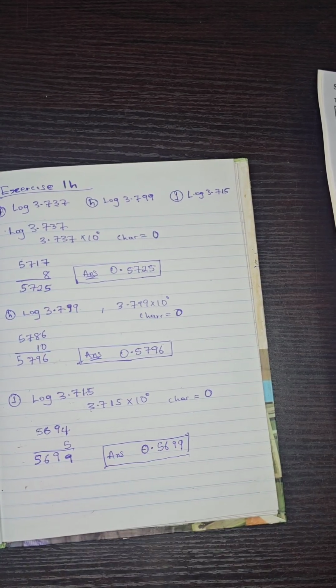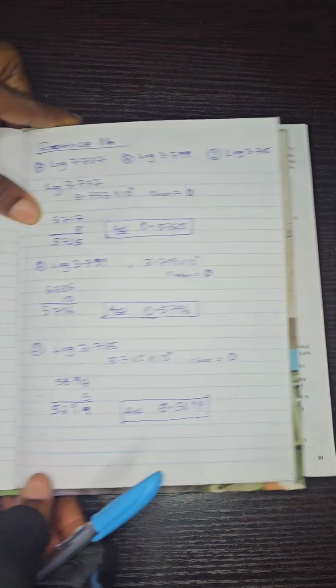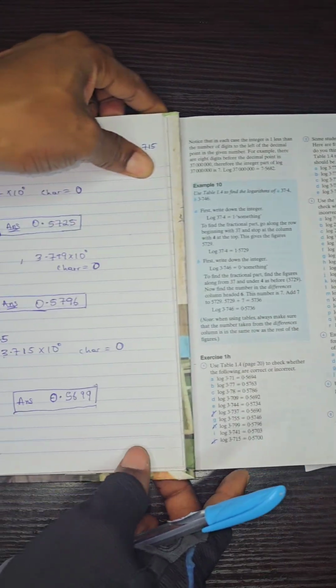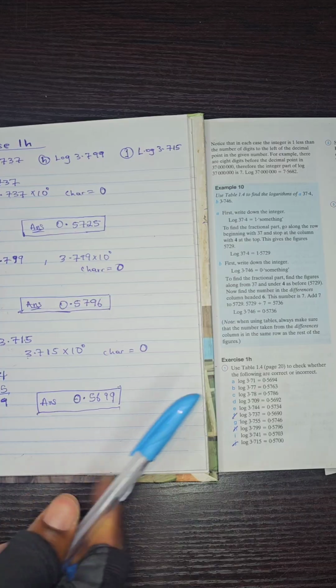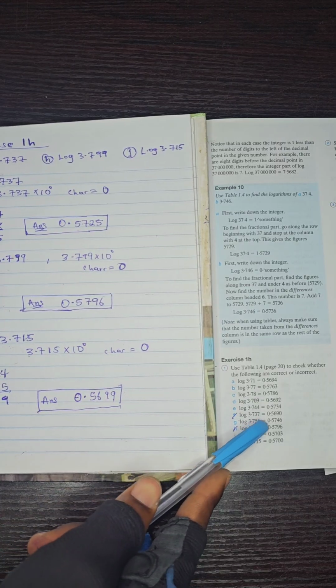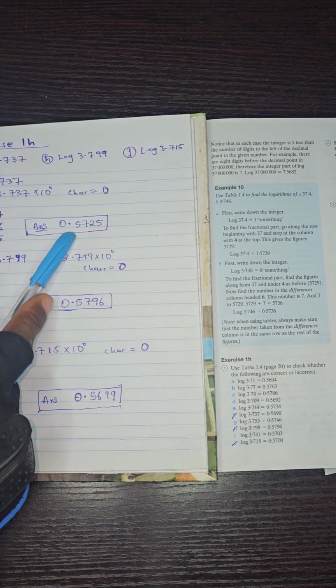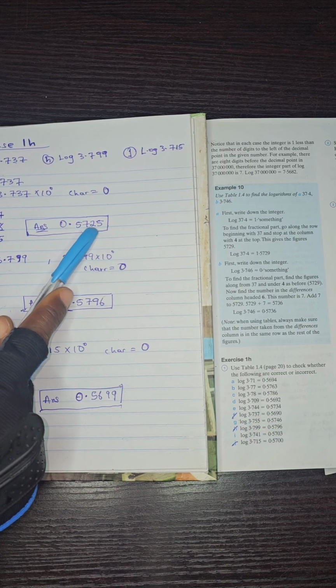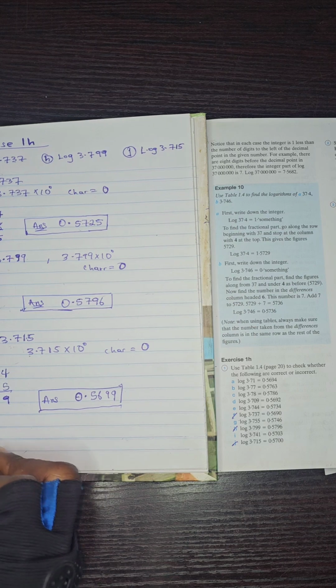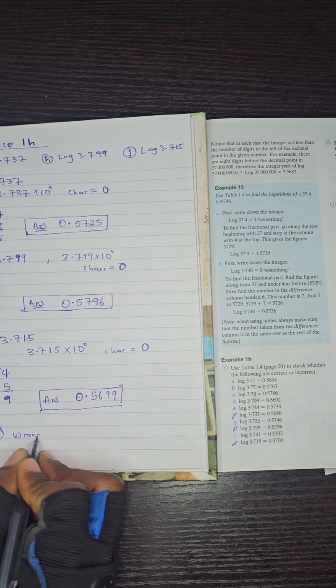This is your answer. So the next thing we're going to do is to cross-check. According to the question, we are being told to cross-check if those answers are correct. Now, these are my answers. And these are the answers they say they got. So for the number F, they got 5690, while we got 5725. So I can say F is wrong from their own end.